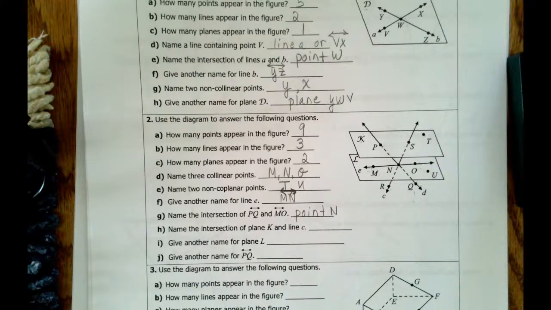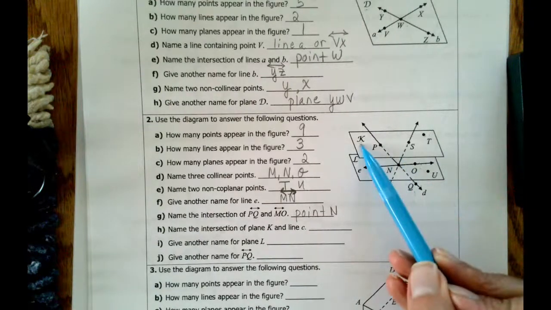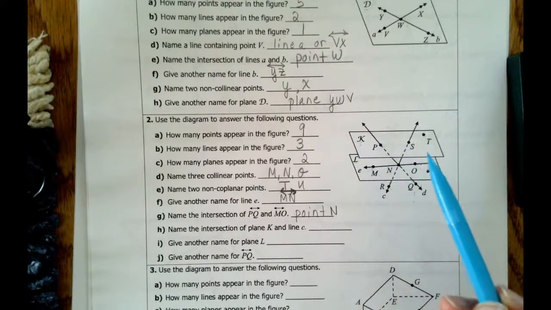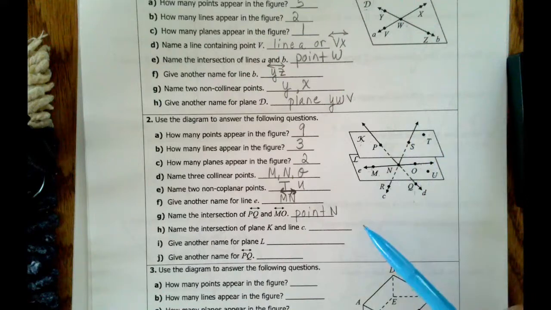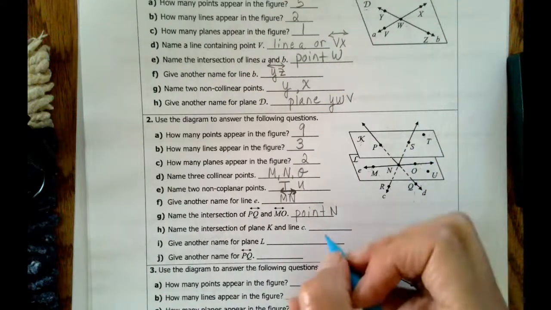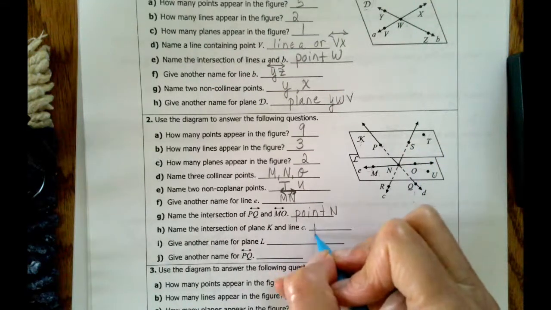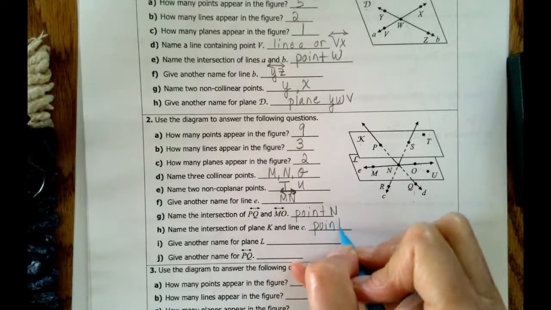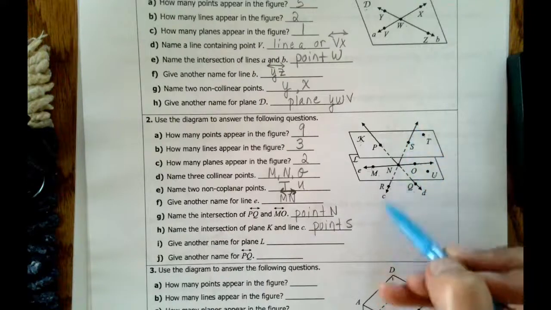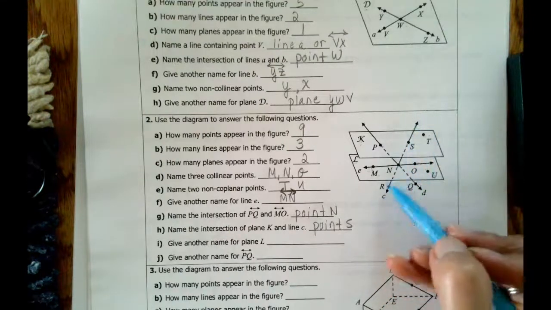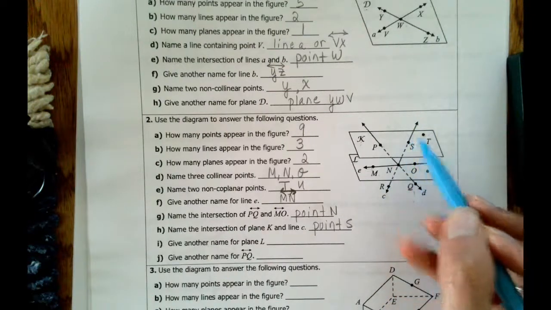Name the intersection of plane K and line C. Well, plane K and line C, which is here, is going to intersect at a point, and in this case, point S is where it intersects. Again, this is the part of the line that's in this plane.